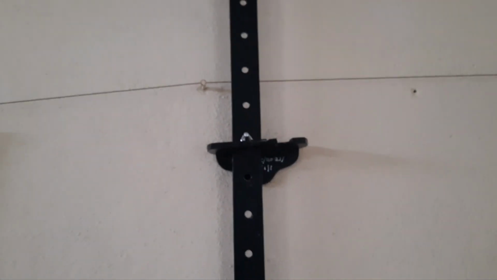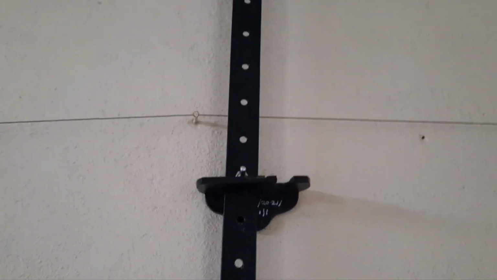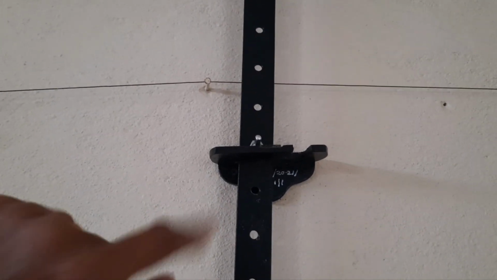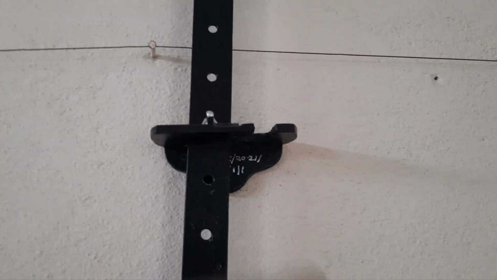The middle hole is the center of gravity. From this point we have 9 holes above and 9 holes below, that means a total of 19 holes.